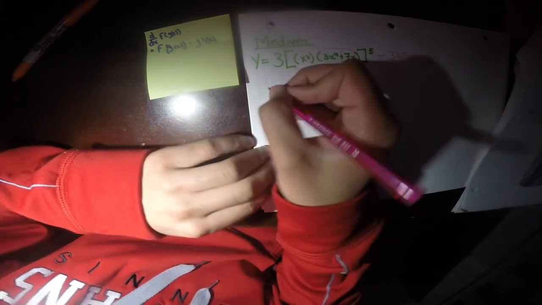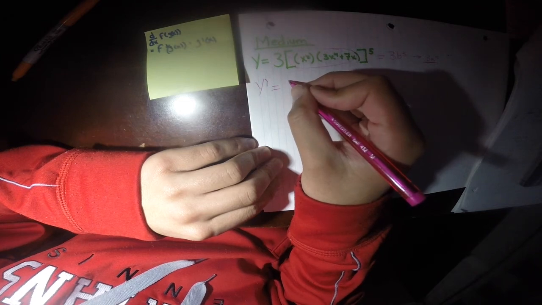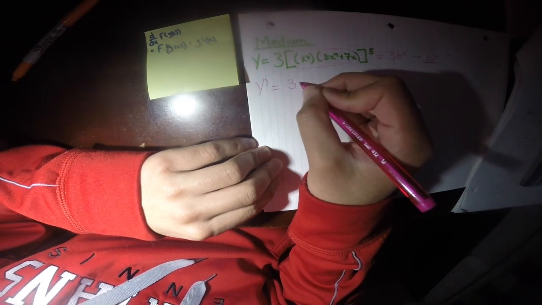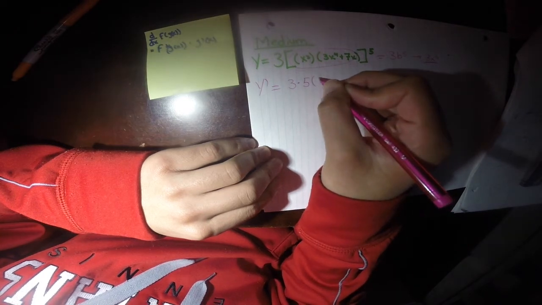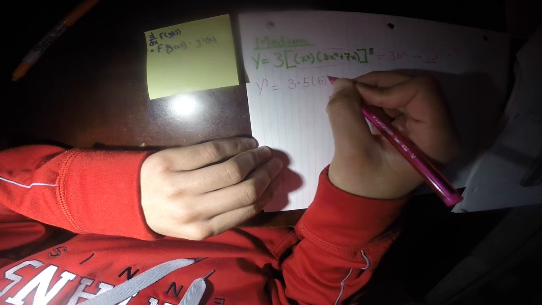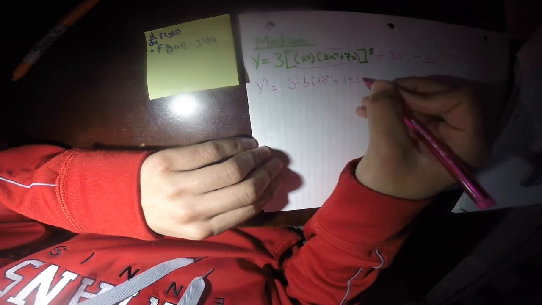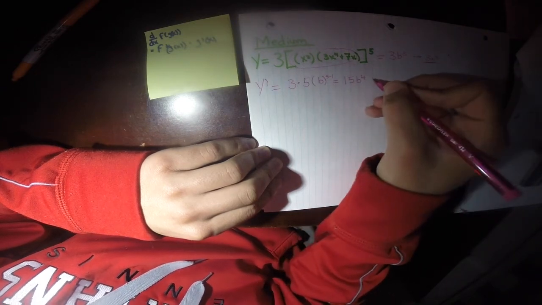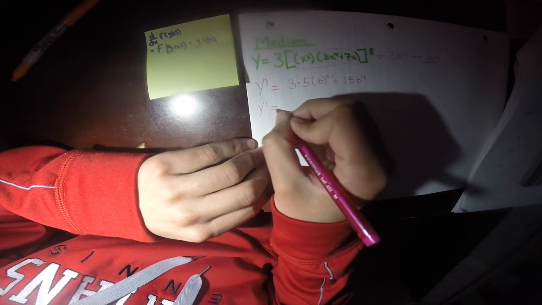Power rule again. So you go 3 times 5 because you bring the 5 down. b to the power of 5 minus 1, which equals 15b to the power of 4. Now you open up that b right there and you turn it back into its normal equation.